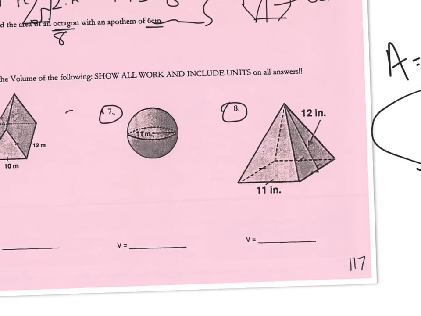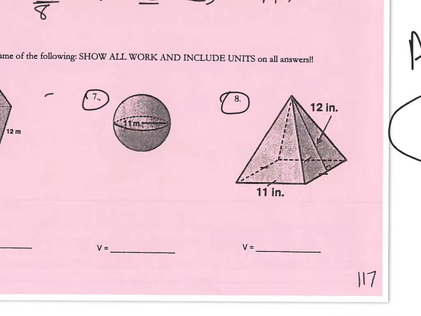Question 7 and 8. I'm not going to take on question 7, because you just got to find which formula it is on your purple sheet, and then plug in that radius, but I am going to try question 8. So the formula for a volume of a pyramid is 1/3 if it's a square base, and it's going to be length times width times height.